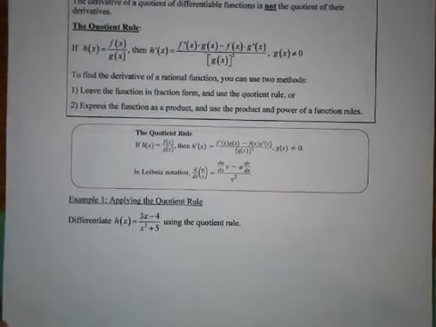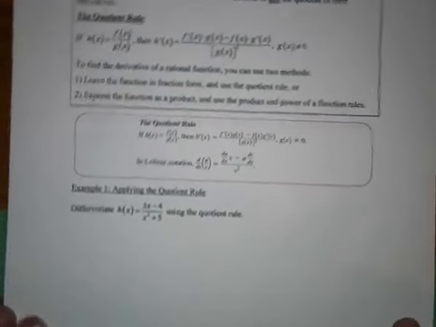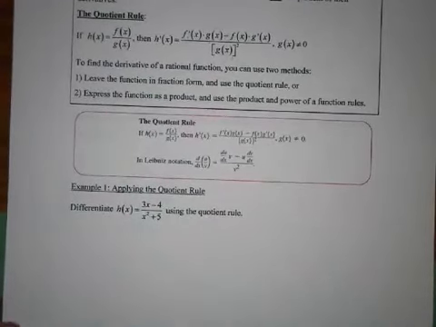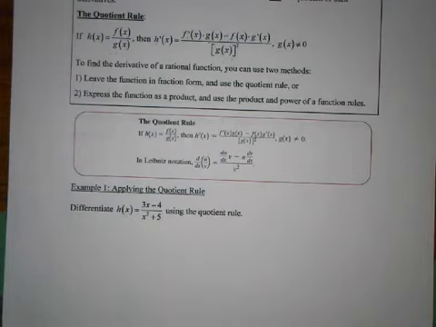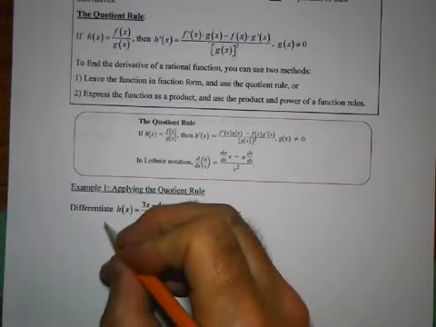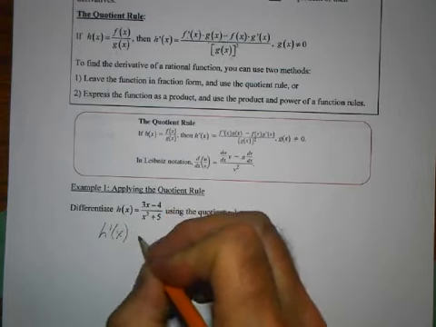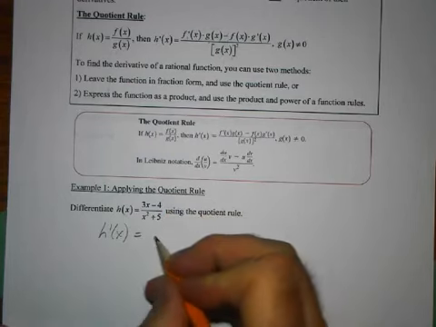So let's do some examples. This is going to be a pretty short lesson. We've only got 3 examples. So we have this h of x function that's a rational function, 3x minus 4 over x squared plus 5. We're going to do the quotient rule, just leave it as a quotient.